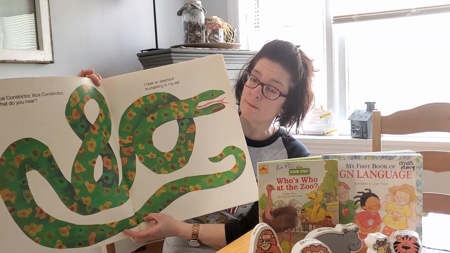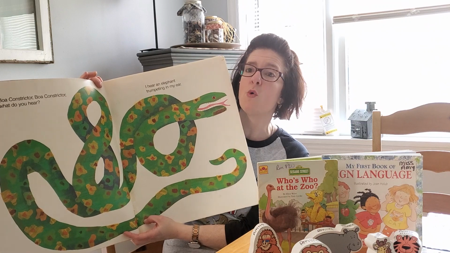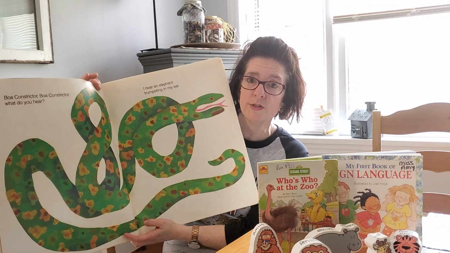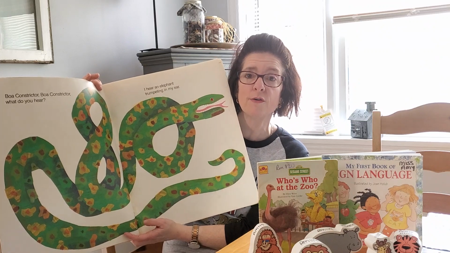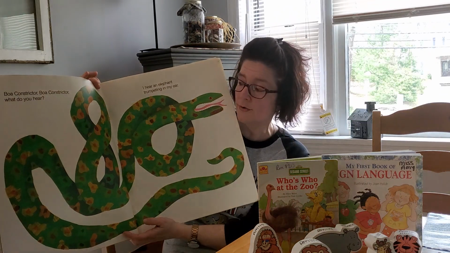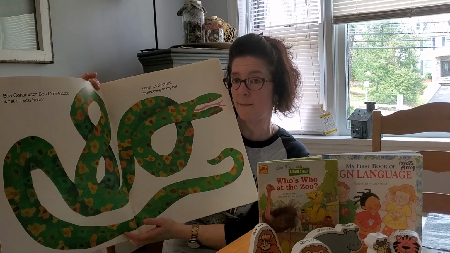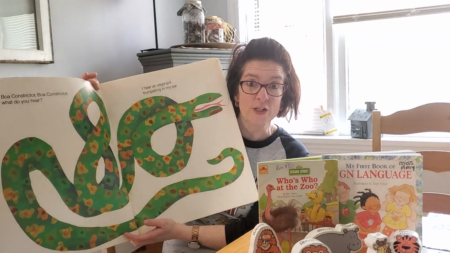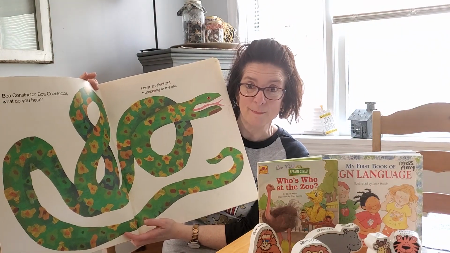And that may be why we don't always see them, because they blend in and they camouflage into their surroundings. So it makes it harder for people or other animals that need to hunt them, but they also can hide waiting to catch their food because it doesn't see them.